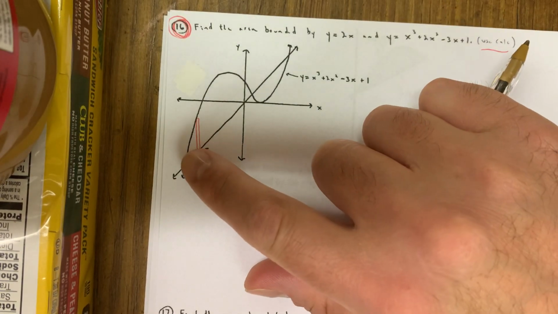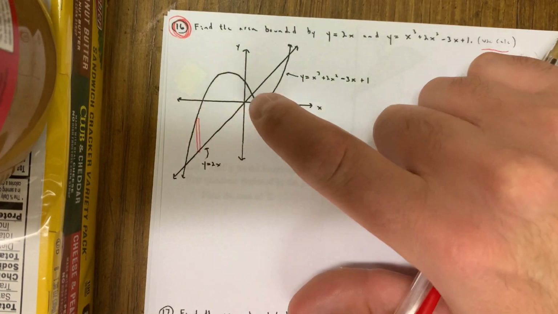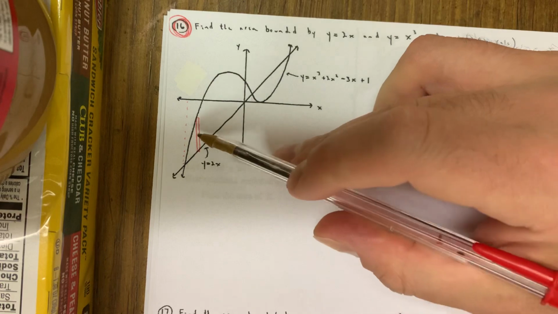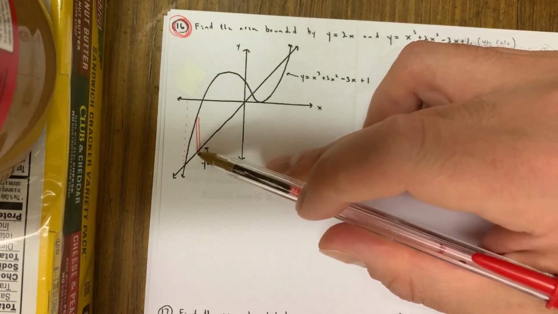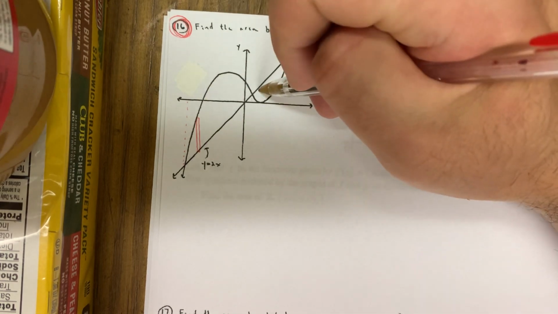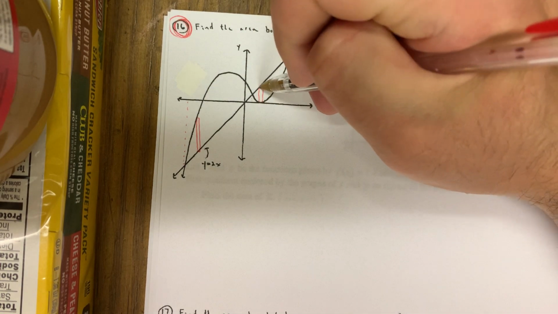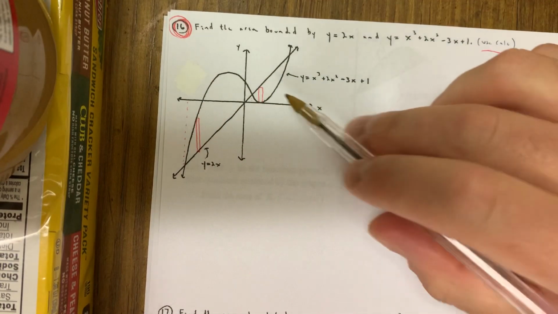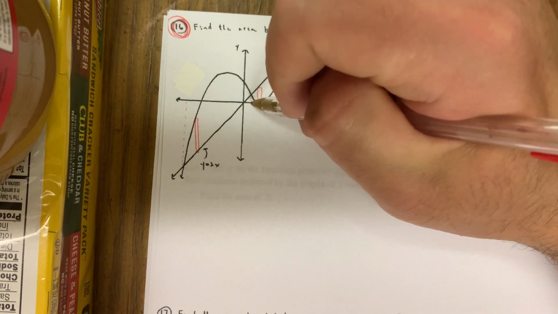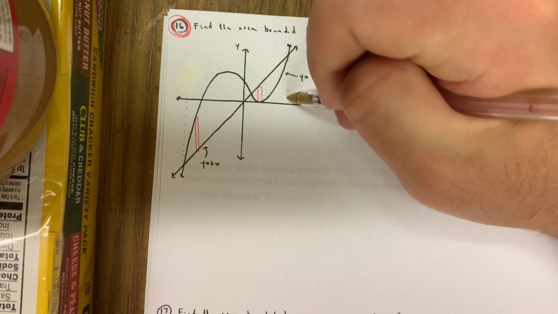If you draw a rectangle anywhere from this x value up to this x value, you'll see that the upper function is always going to be the cubic and the lower function is always going to be the linear until you cross over this x value, and then suddenly for the second region, they swap, right? Now the upper function is the linear and the lower function is the cubic, and that actually happens from this x value up to this x value.